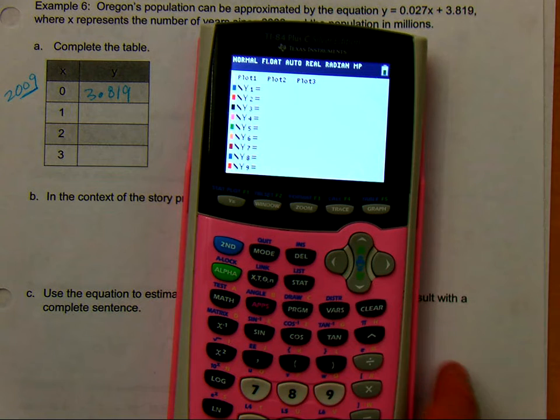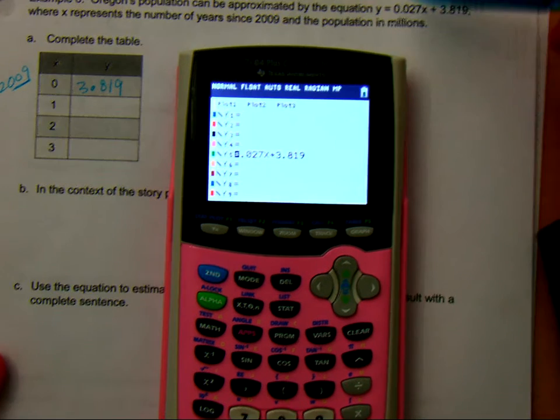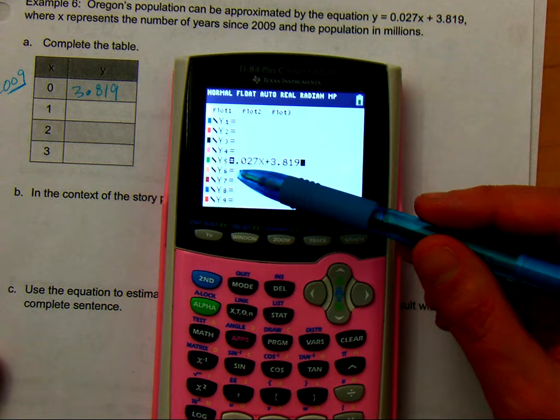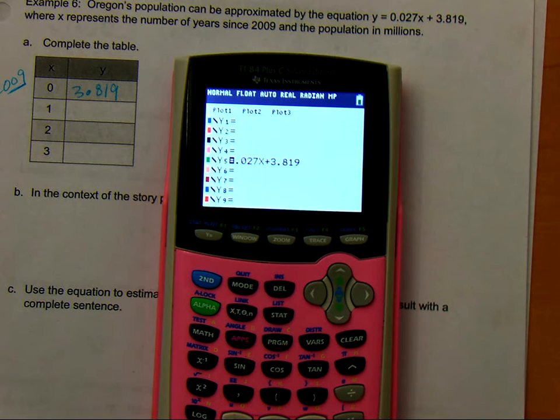Okay, so to type in this equation, 0.027 times x plus 3.819. And earlier on today, I was having a conversation with some math teachers. We were saying, yeah, you should probably put the 0 in front. Your calculator will understand if there's no 0 in front of the decimal, but it's not that hard to put it in there. I just didn't put it in.